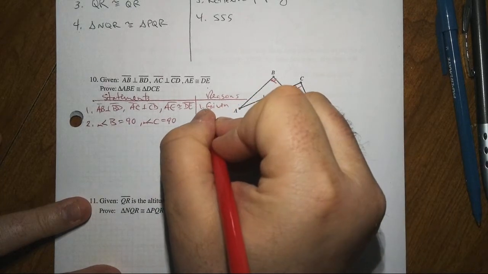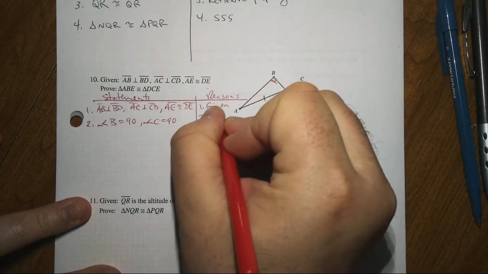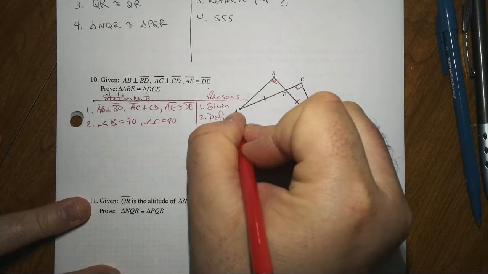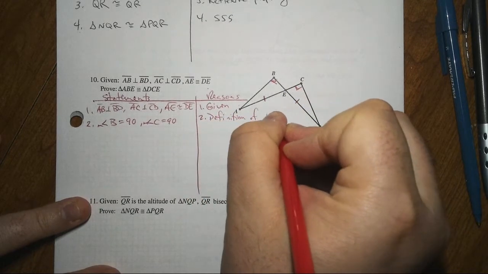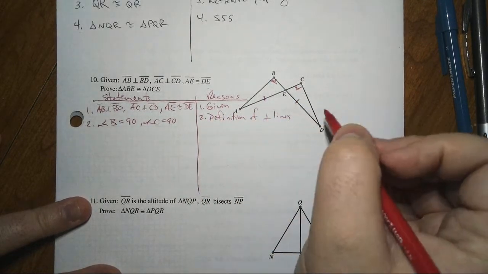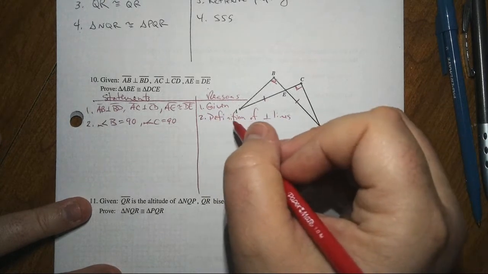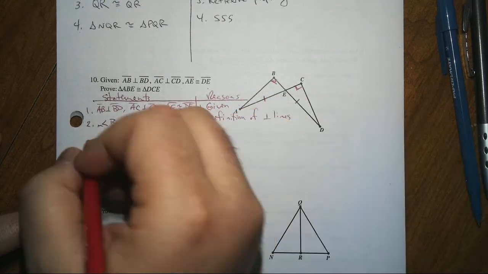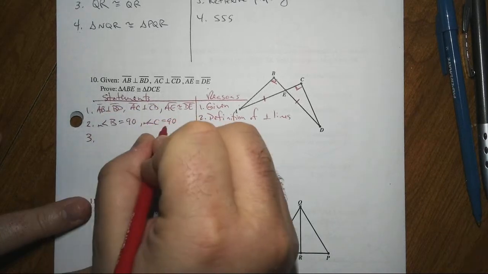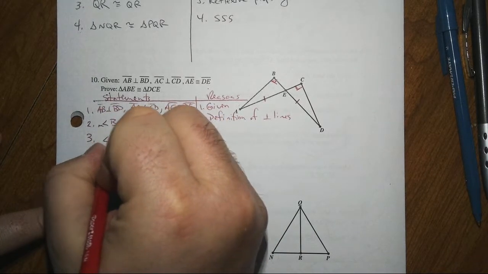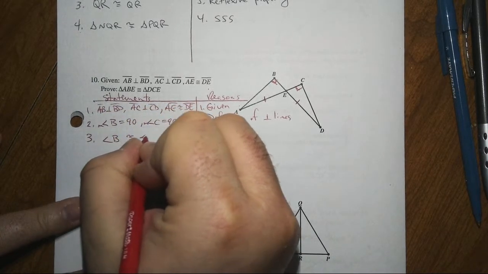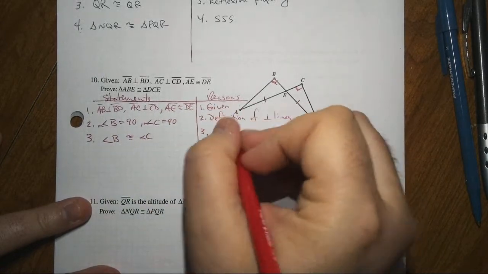And then we're going to throw down the reason, symbol perpendicular, so definition of perpendicular lines. Once again, remember, if you forget, just explain. Perpendicular lines form 90-degree angles, okay? Any one of those things. After we get two things equal to 90, we're going to set them equal to each other. So angle B is congruent to angle C, would be next.